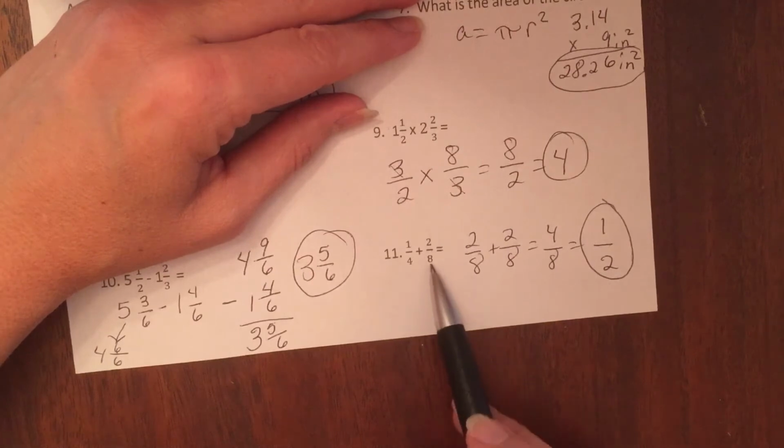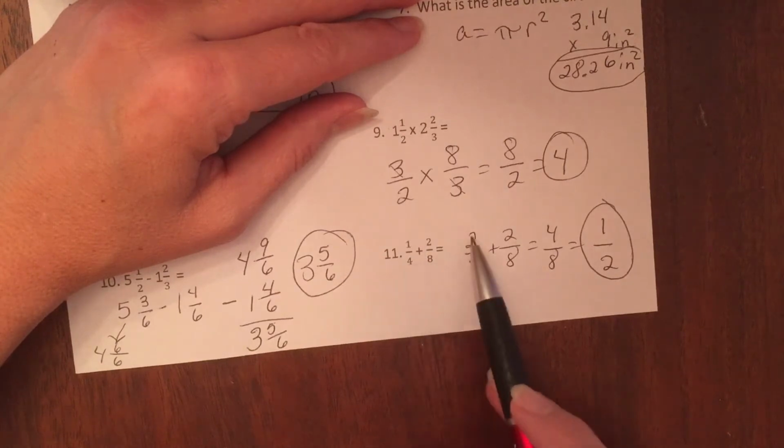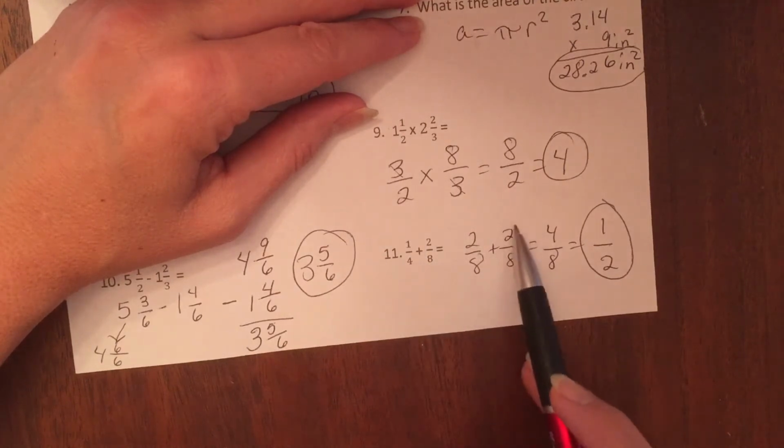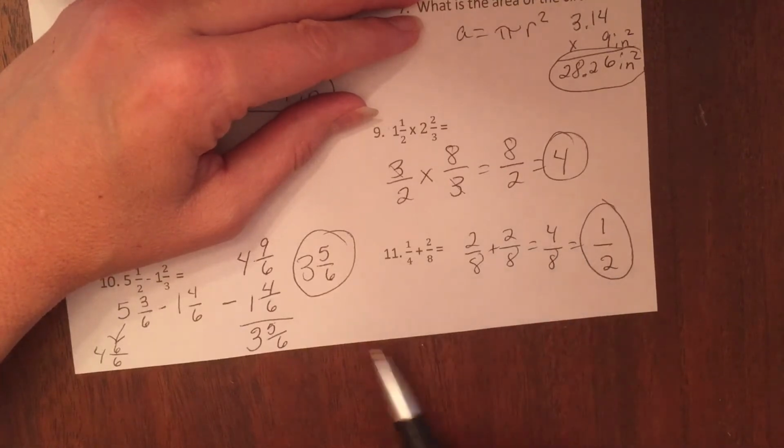1/4 plus 2/8. I'm going to use a common denominator of 8, so my 2/8 doesn't even have to change. 1/4 becomes 2/8, plus 2/8 equals 4/8, reduces to 1/2.